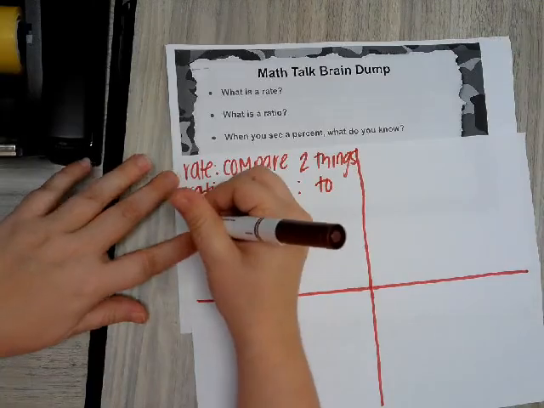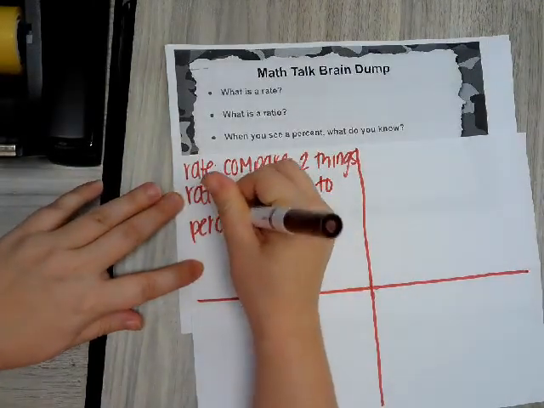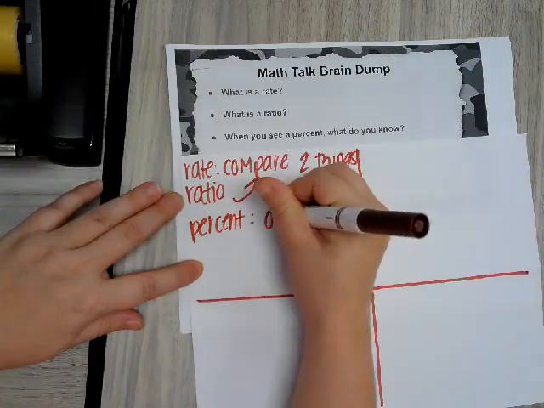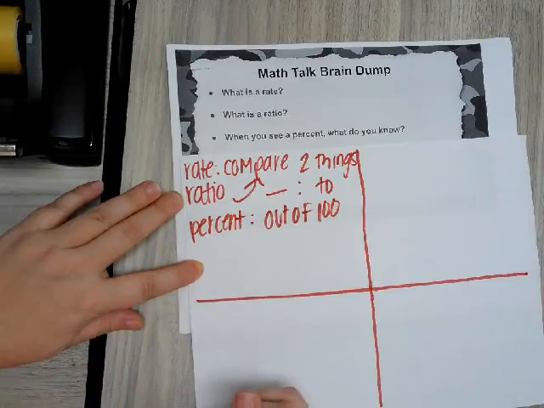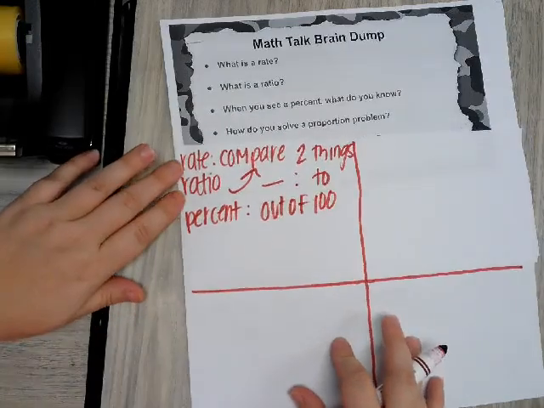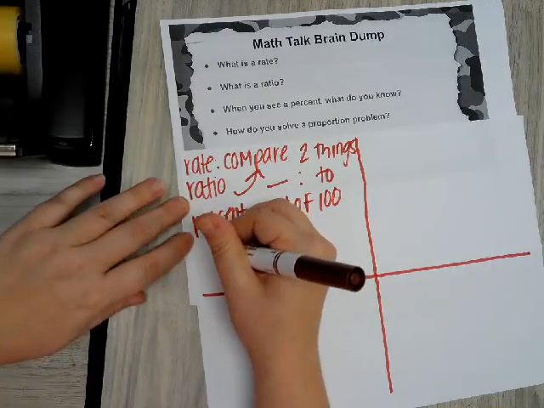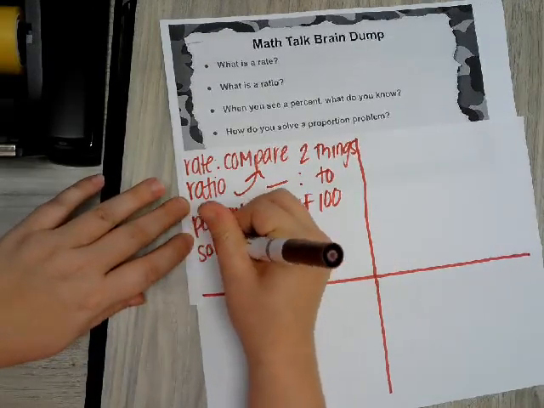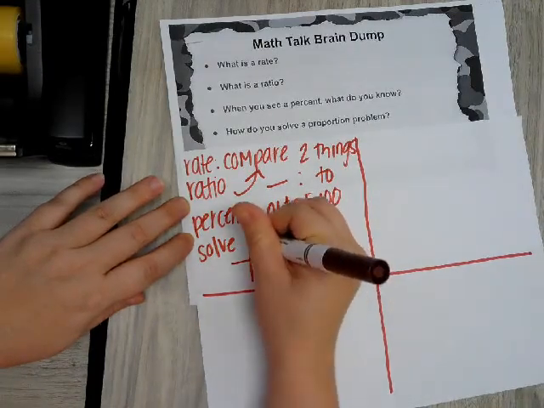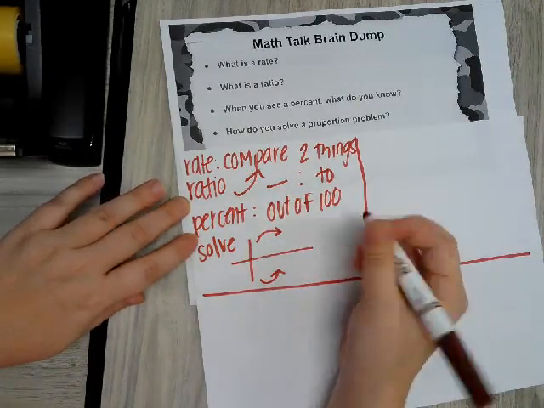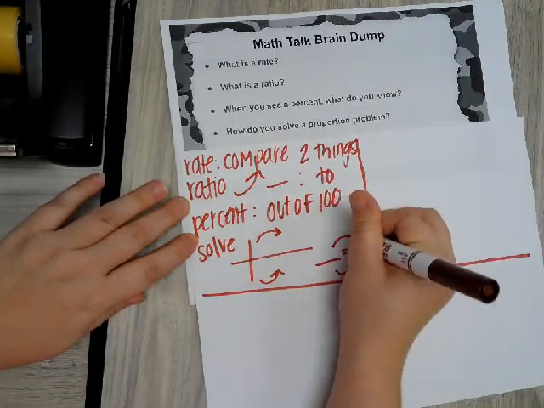When you see a percent, what do you know? I know percents are out of 100. How do you solve a proportion problem? So remember, we can solve by making a ratio table and finding the patterns, or we can make a proportion and still finding the patterns.